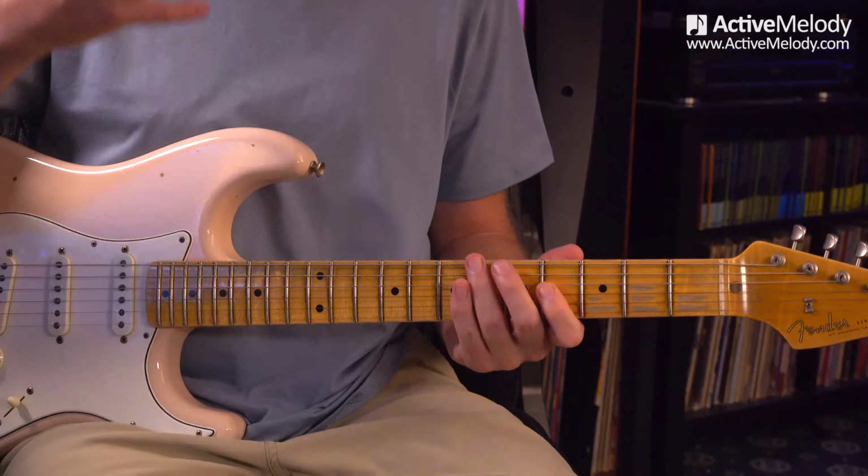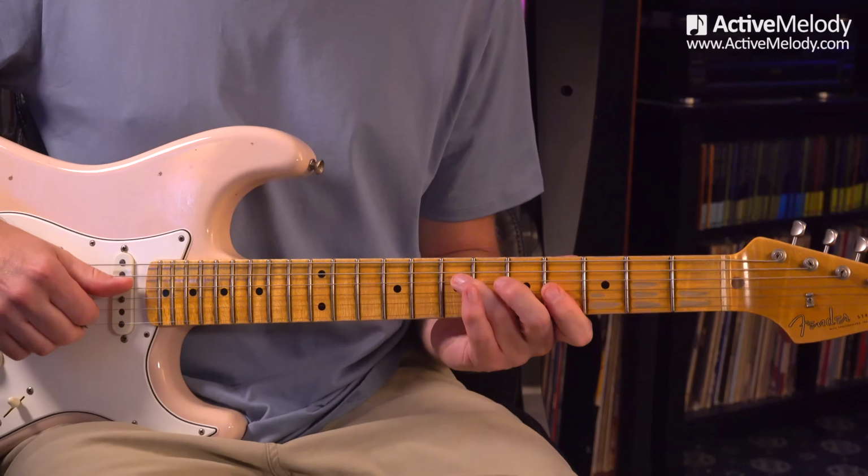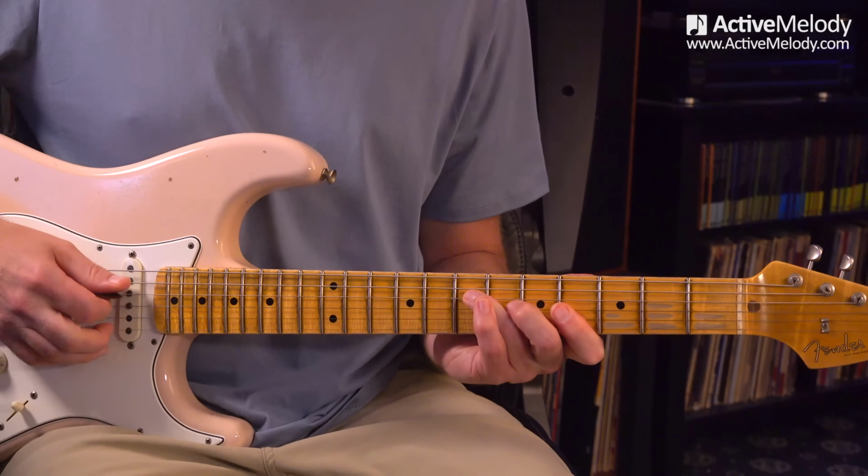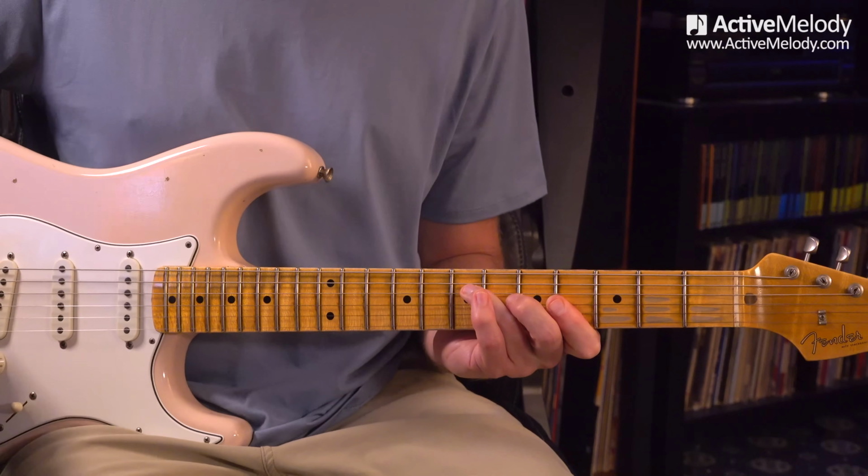Now here's kind of one of the takeaways from this shape. That's a nice, really nice voicing of a 7 chord. So that would be a B7.